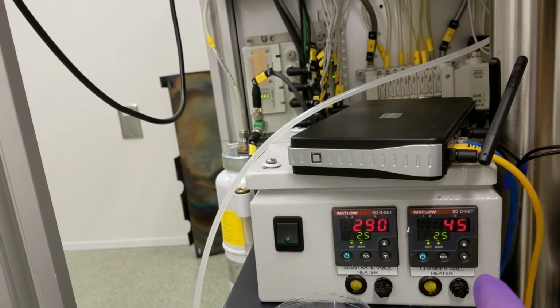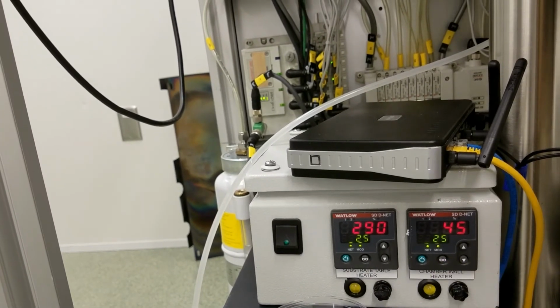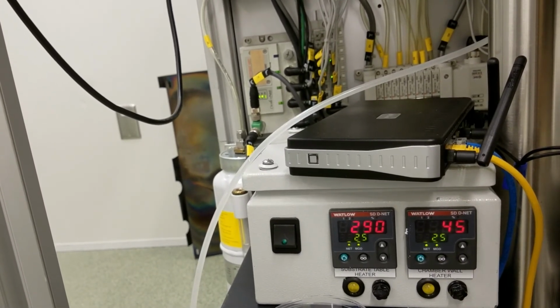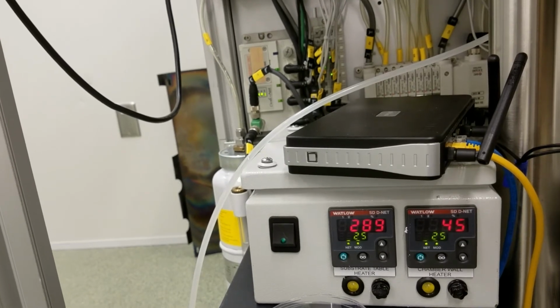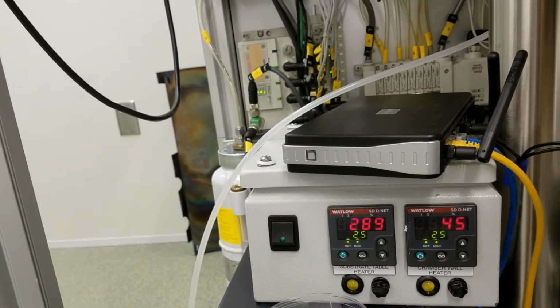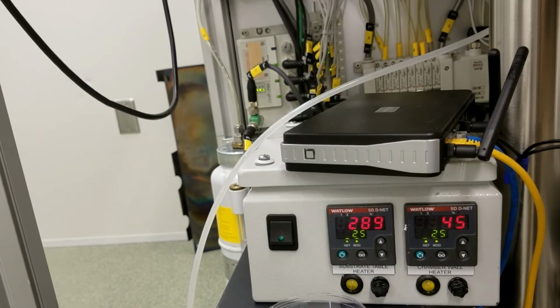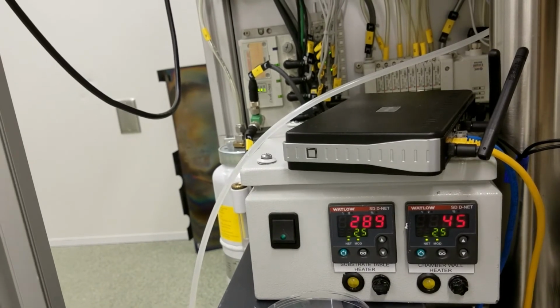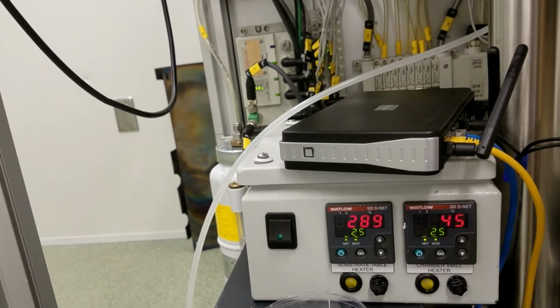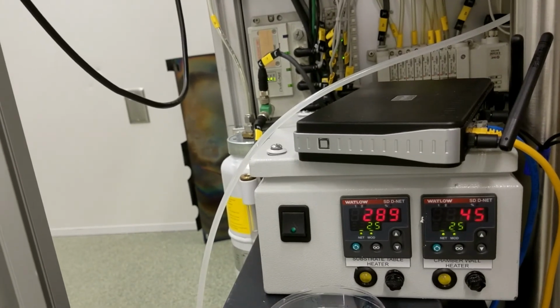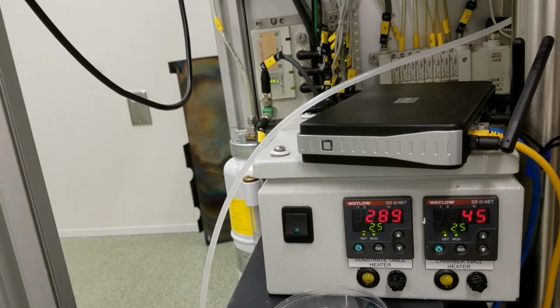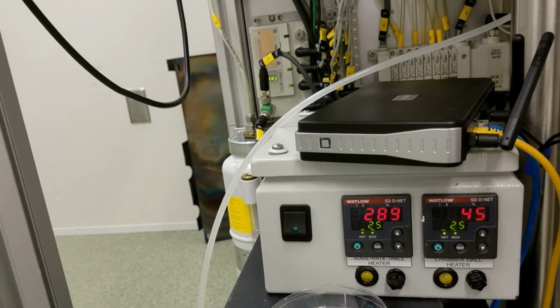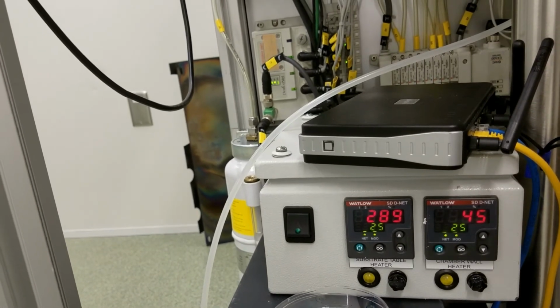This box is the actual temperature controller, or the heater controller. The red numbers are the temperature reading. The green numbers are the set points.